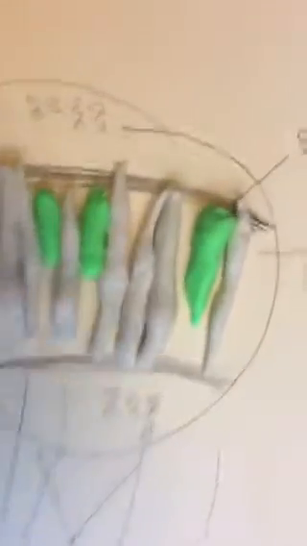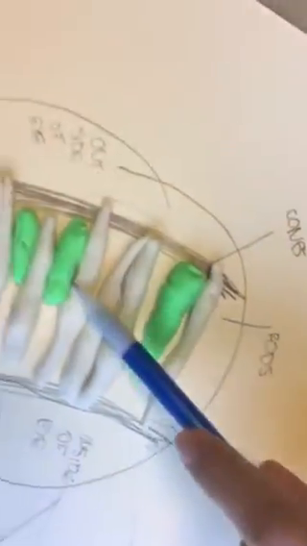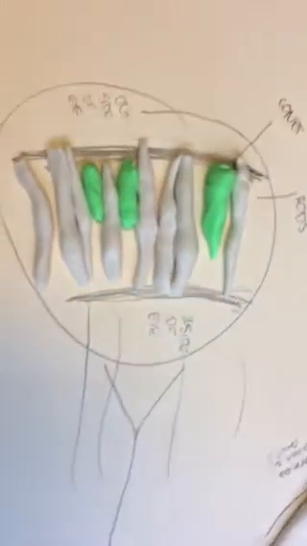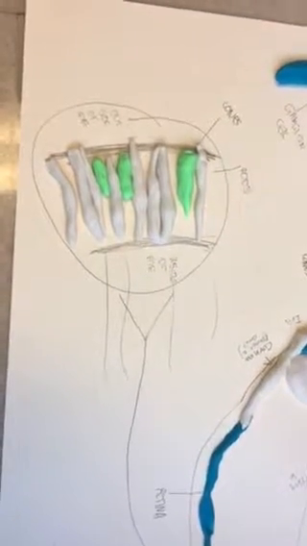All right, and then we go on to this diagram of rods and cones. Rods are the white thingies, and rods are photoreceptors in the back of the eye, aka the retina, that enable black and white vision. And then we go on to cones, which are the green parts, and they are photoreceptors in the back of the eye that detect color and fine detail, and they are also located in the fovea.